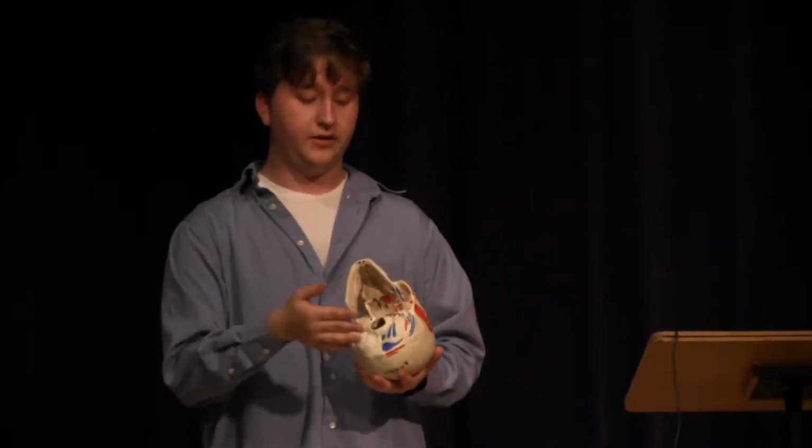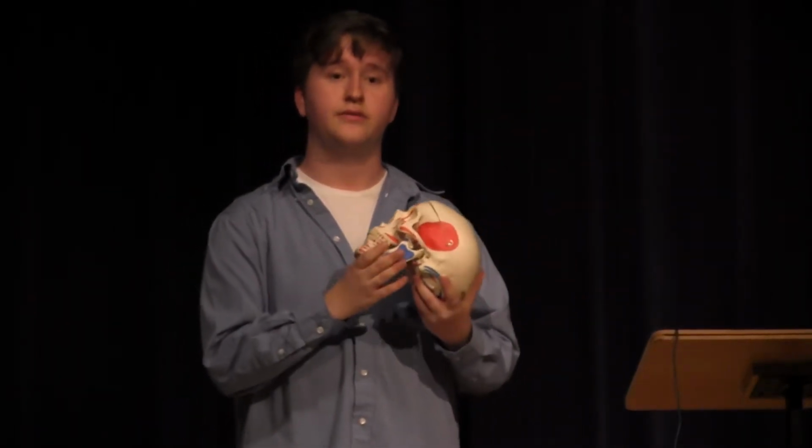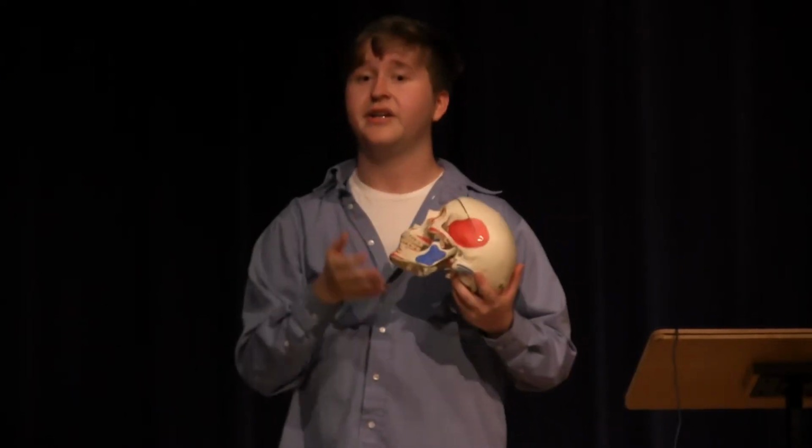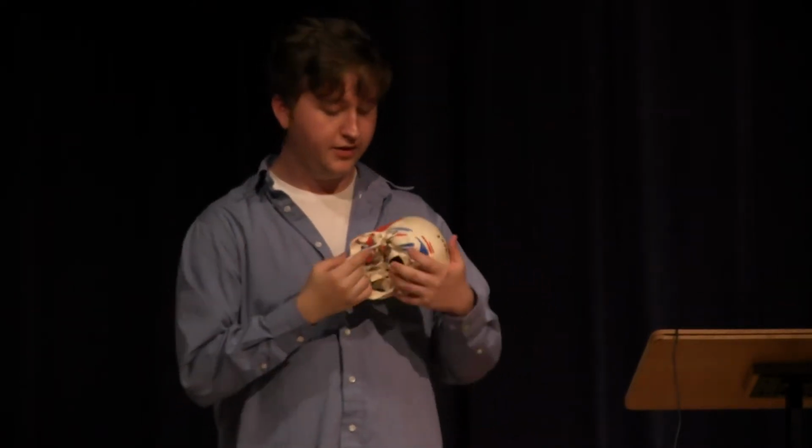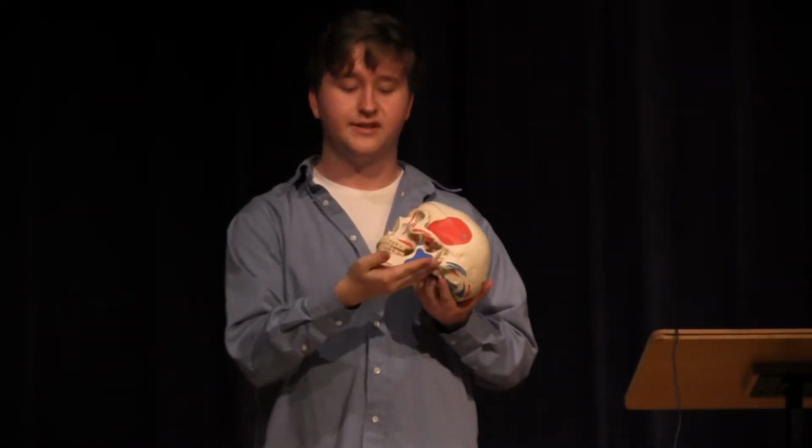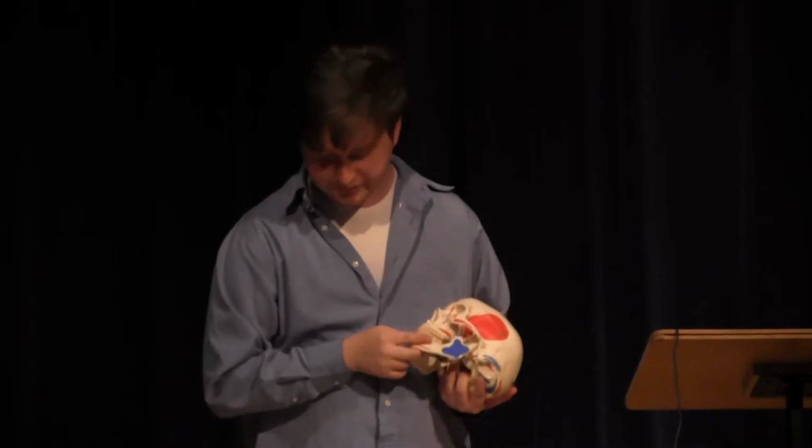One of the bigger things they look for on here, though, is your jaw. Usually, males do have a cubed jaw, that big jaw. Everyone's like, ooh, look at that jawline, literally. Women, though, have a slender, thin bone structure.